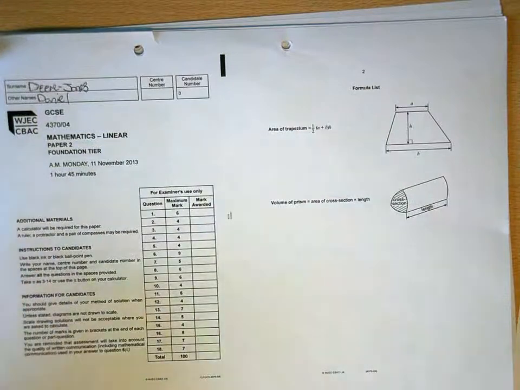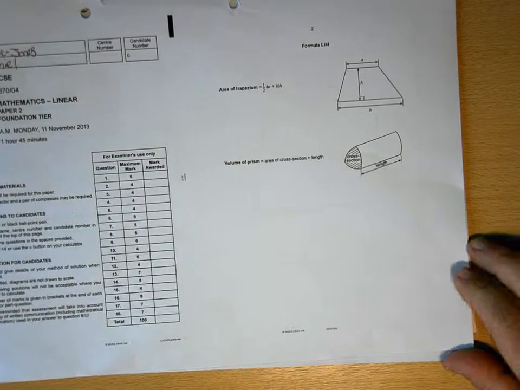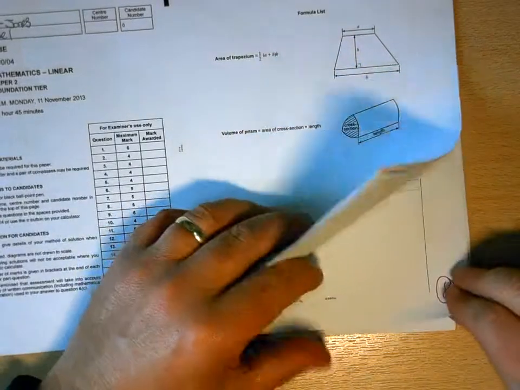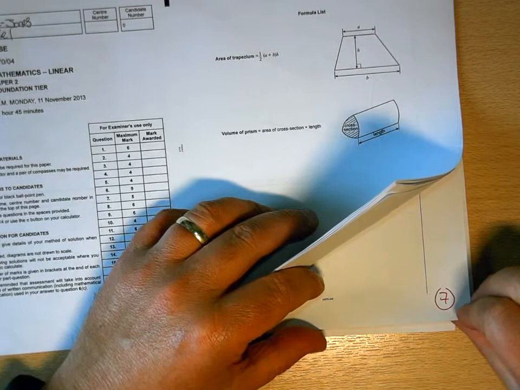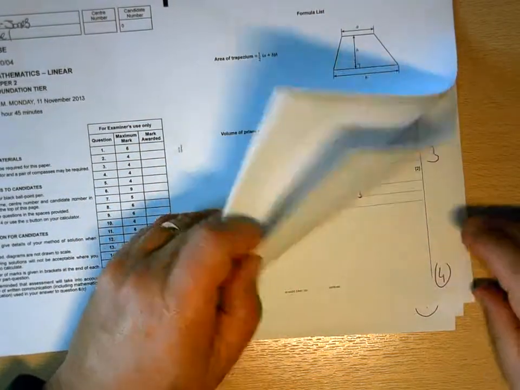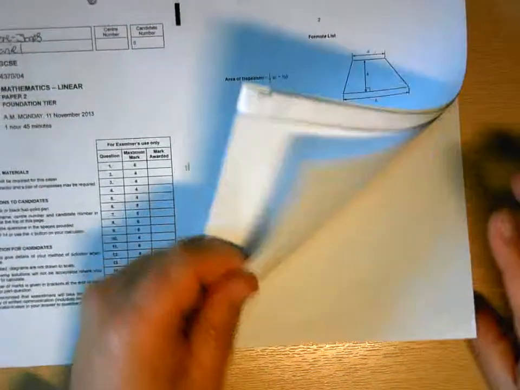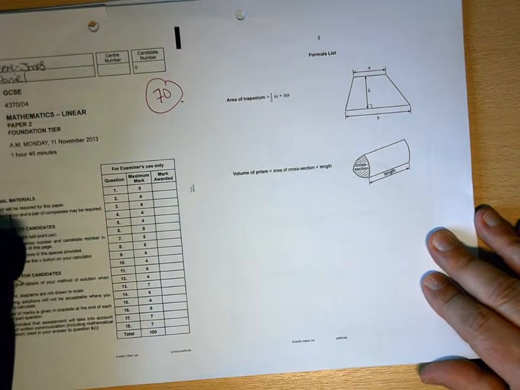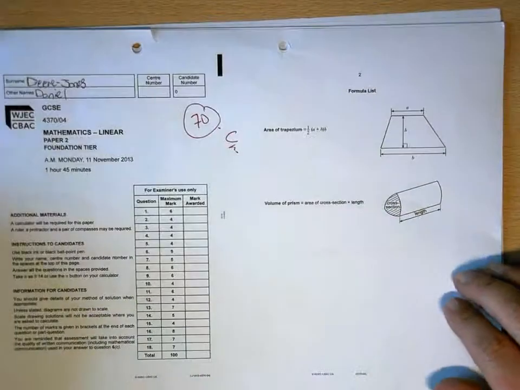Still, that's a really strong paper. What's your best so far? So 74 is your best. Let's see where you get. 12, 18, 22, 30, 39, 46, 53, 59, 63, 70. 70. So not your best, but better than you did in the last paper too, and an absolute rock solid C. Good stuff, Dan. Well done.